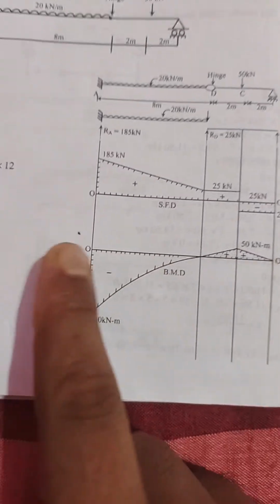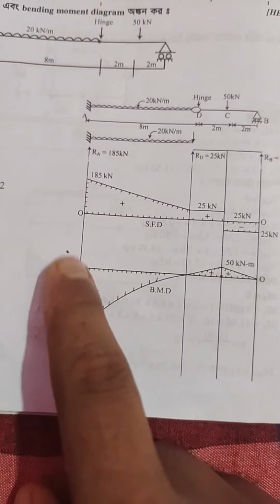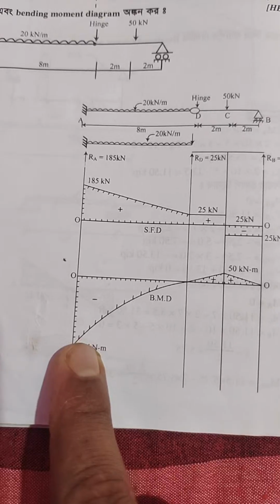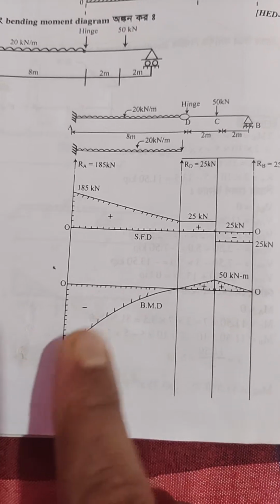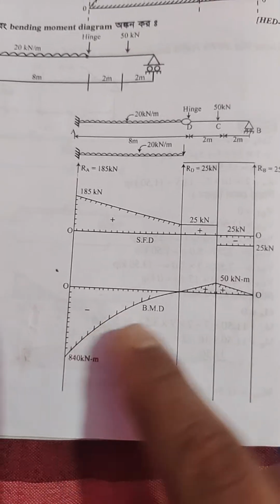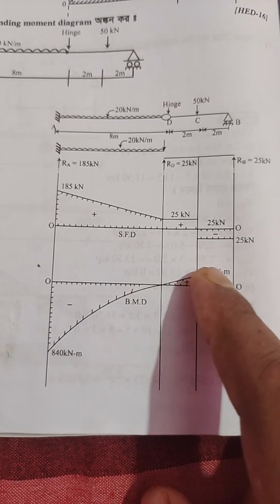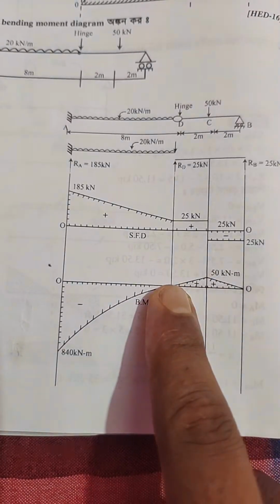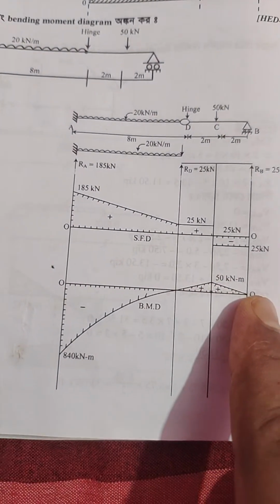At the fixed support A, we have the maximum hogging moment. Because of the UDL, the bending moment changes along a parabolic curve and becomes 0 at the hinge D. Remember, the bending moment at an internal hinge is always 0.